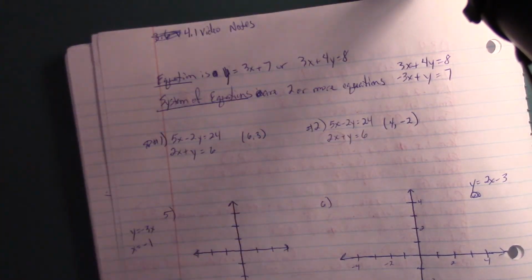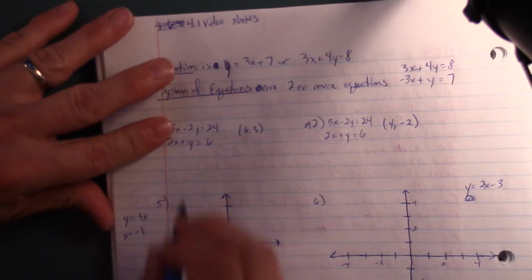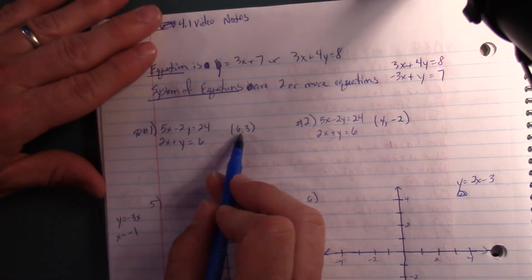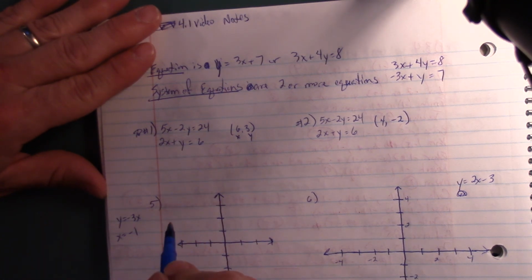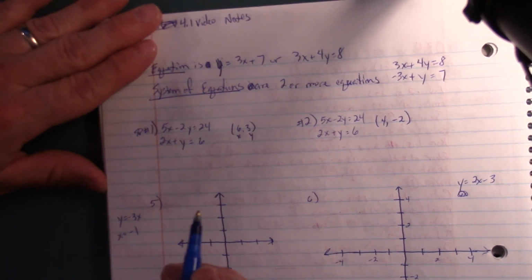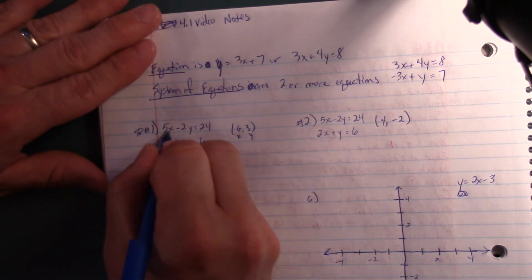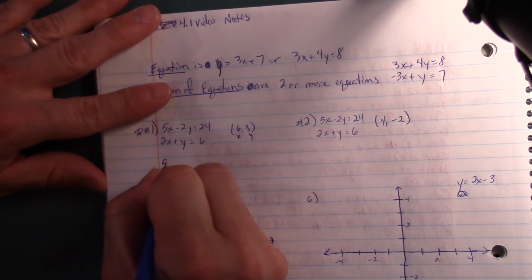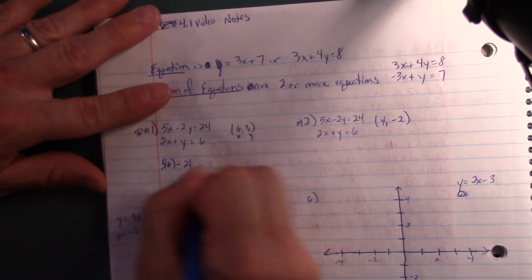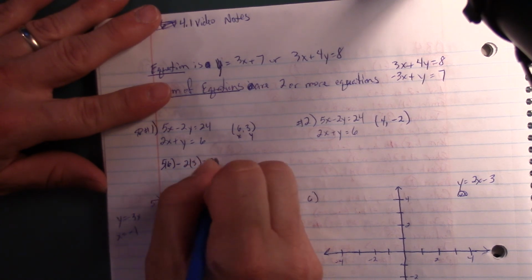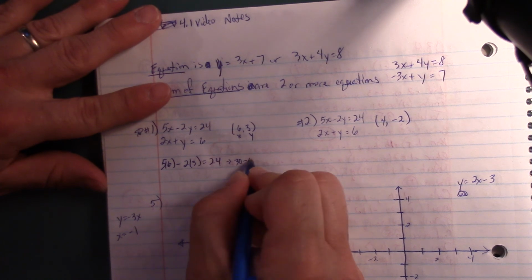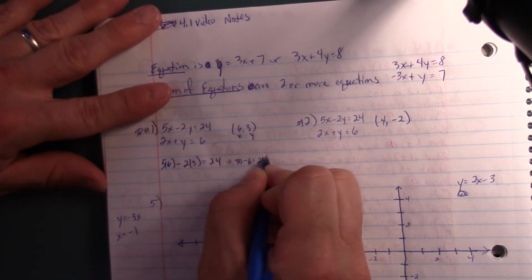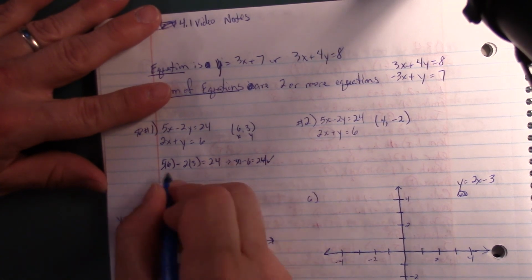Let's look at skill practice number 1. I have it written out here. If you want to pause it, try to plug x and y into the x and y for both and see if they work. Pause it, come back, check your answers. Alright, when I plug in 6 here, I have 5 times 6 minus 2 times 3 equals 24. And I'm going to come over here and say, here I got 30 minus 6 equals 24, and that's a check. So I got a little ahead of myself there.